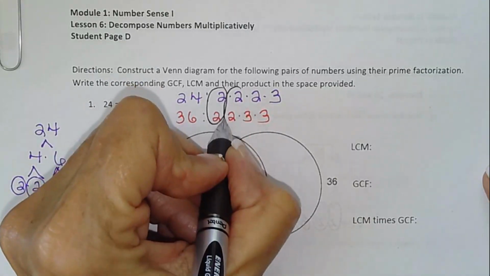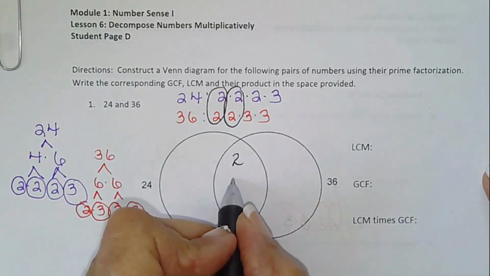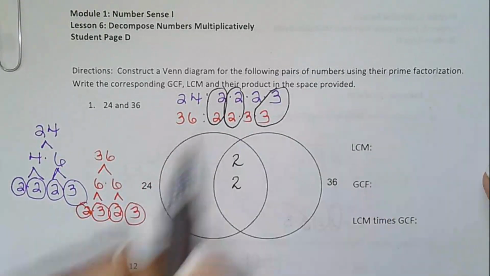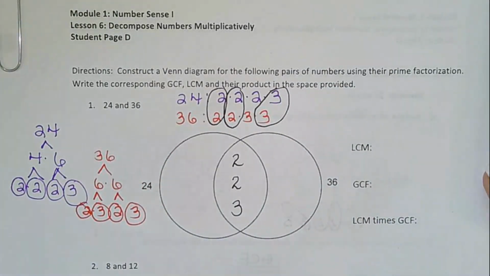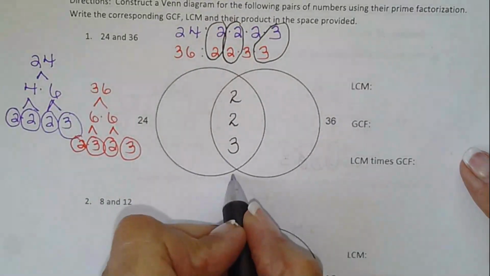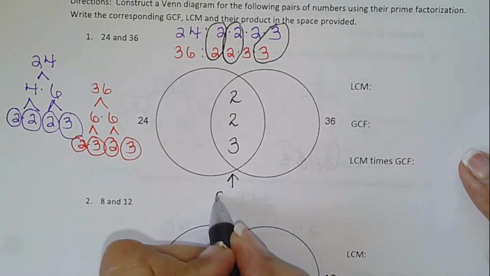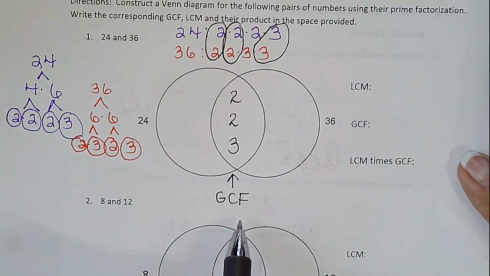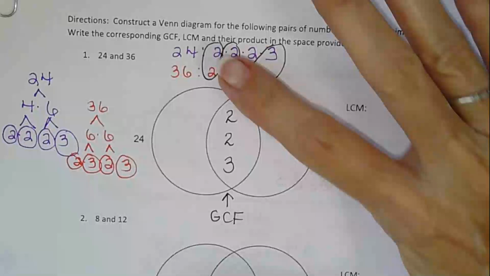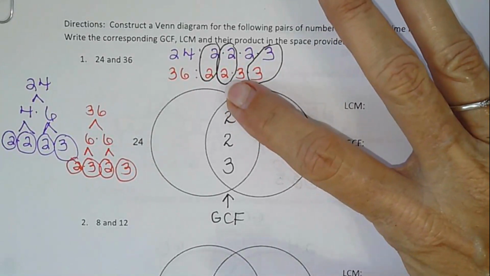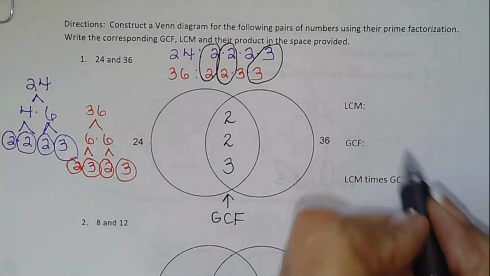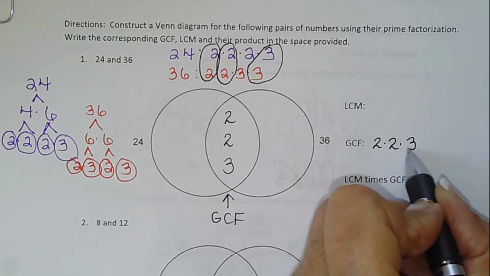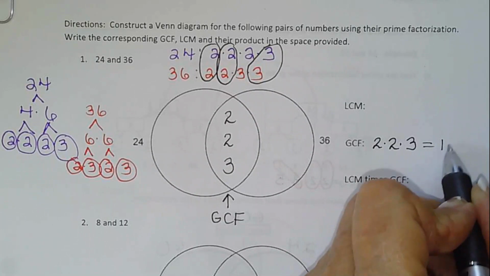They have another 2 in common, so put another 2 down here. And they have a 3 in common, so put a 3 here. So I already know what my GCF is. When I multiply those out, that will be my GCF, because it's called greatest common factor. It's what they have in common. A 2, and a 3. So we would write 2 times 2 times 3. 4 times 3 is 12.